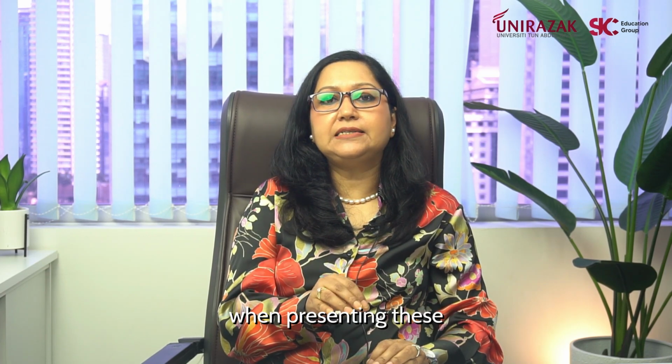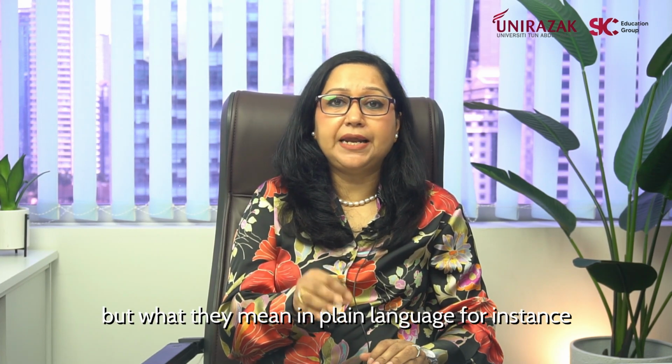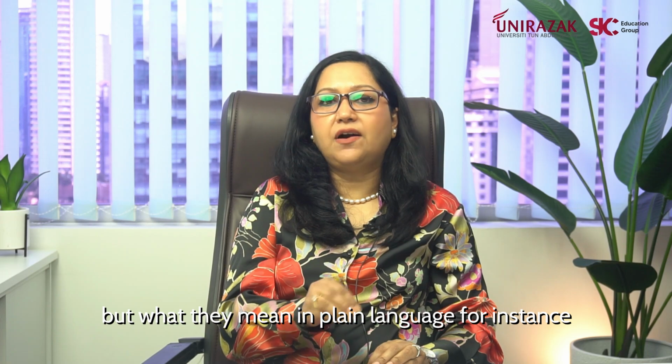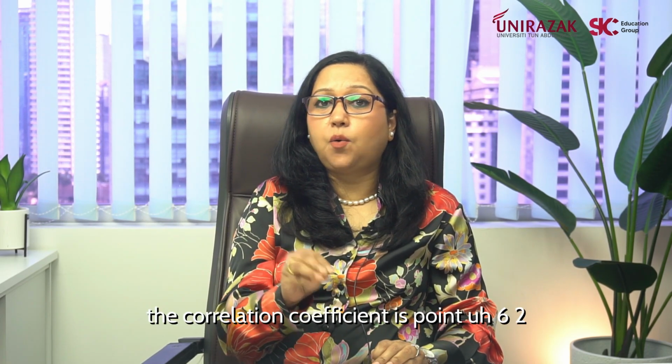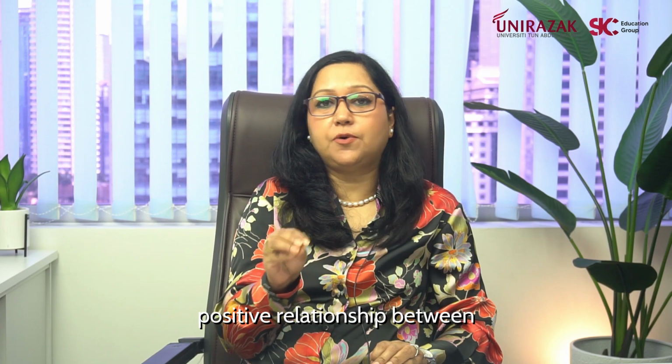When presenting these, it is important to explain not just the numbers but what they mean in plain language. For instance, instead of only saying the correlation coefficient is 0.62, you should also state this shows a strong positive relationship between study hours and exam performance.